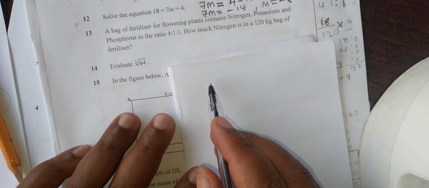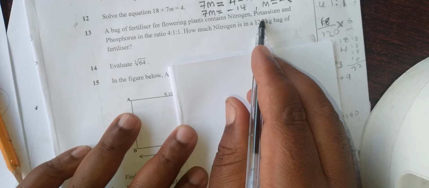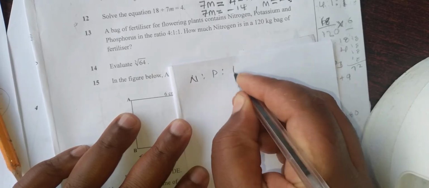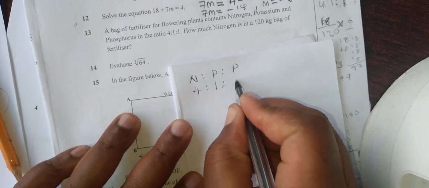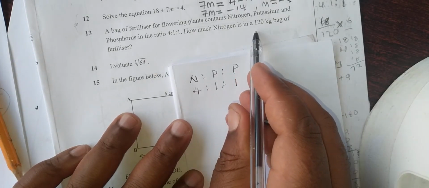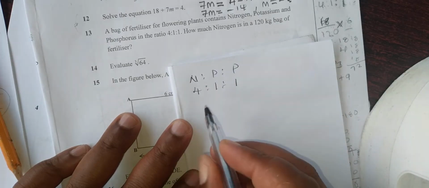A bag of fertilizer for flowering plants contains nitrogen, potassium, and phosphorus in the ratio 4 to 1 to 1. How much nitrogen is in a 120 kg bag of fertilizer? So nitrogen is this one.